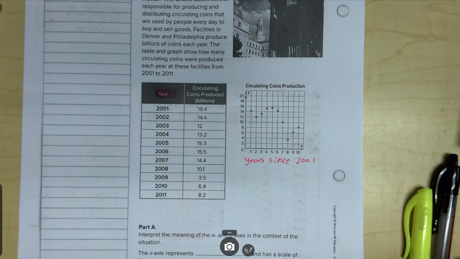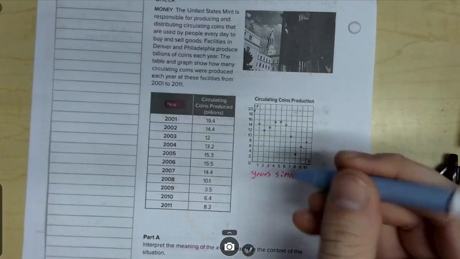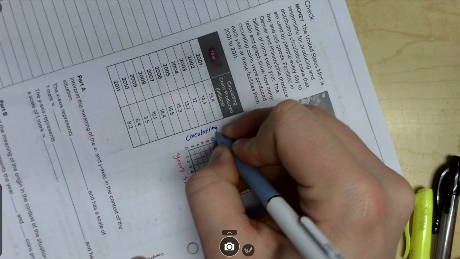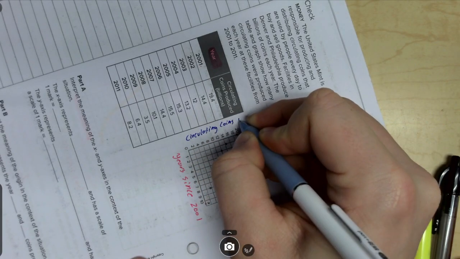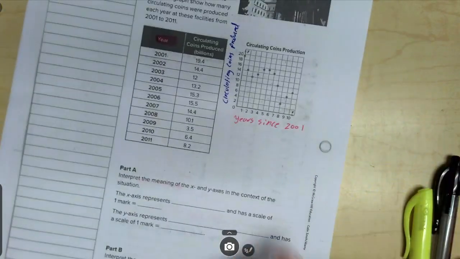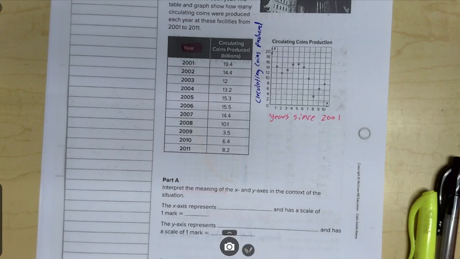On the y-axis, it says circulating coins produced. All right. So now we see that this graph represents the years since 2001 and how many coins were produced.